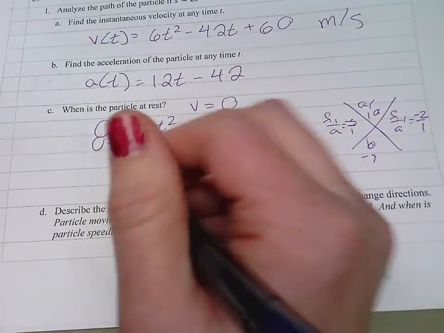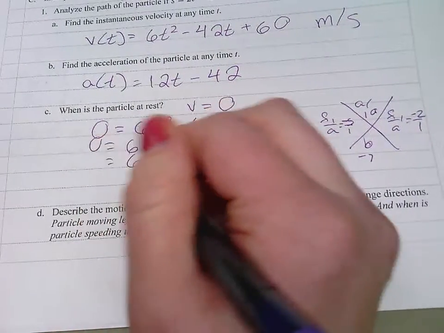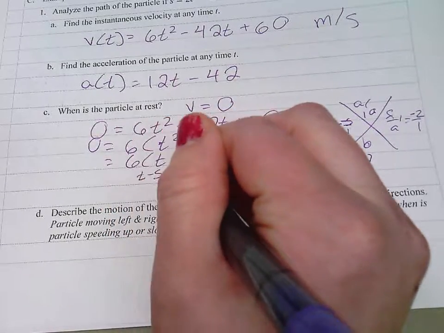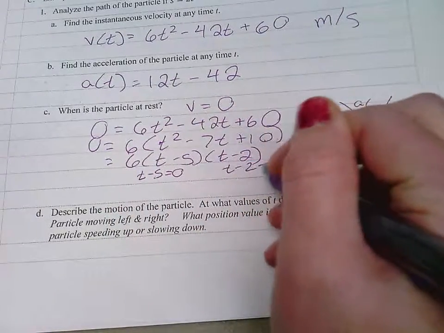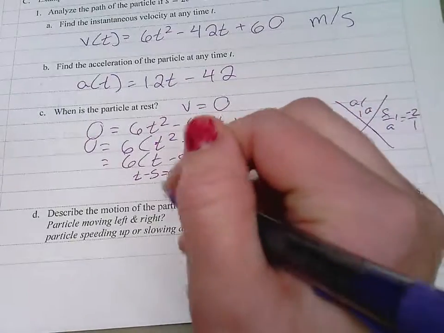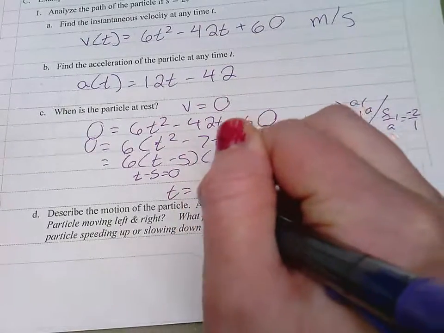Okay, so zero product property. So 6 can't equal 0. So you've got t minus 5 equals 0 and t minus 2 equals 0. So the particle is at rest at t equals 2 and 5.